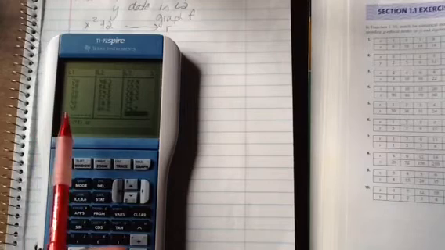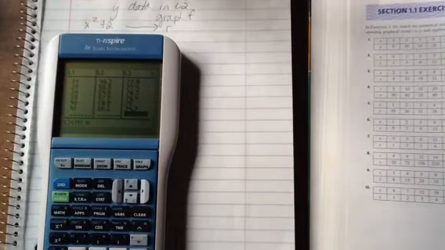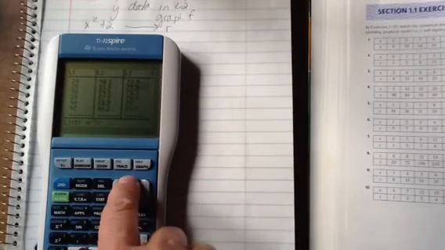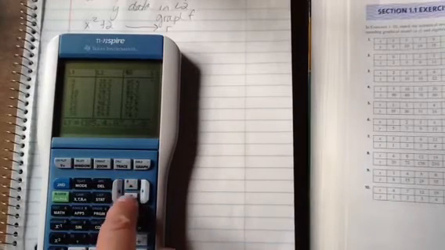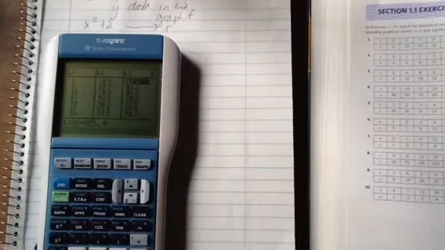Otherwise, you'll get mismatched data. And it's always a good idea to go back and check to see if you put in things correctly, just in case you typed it in wrong. So now I have all that stuff in there.